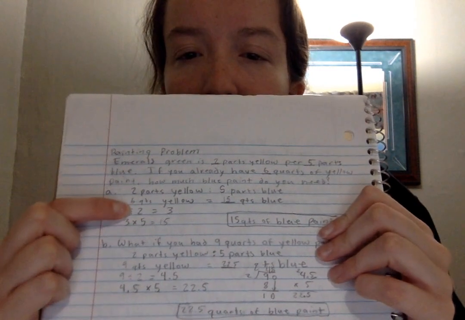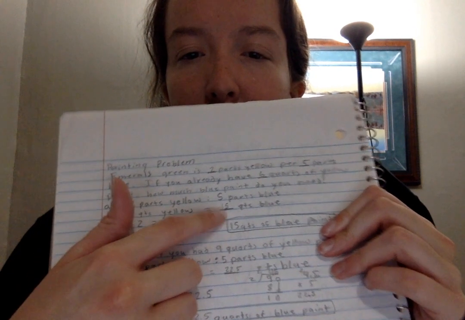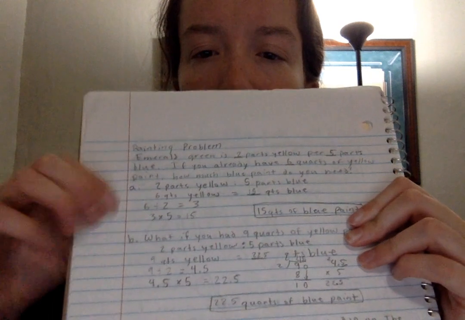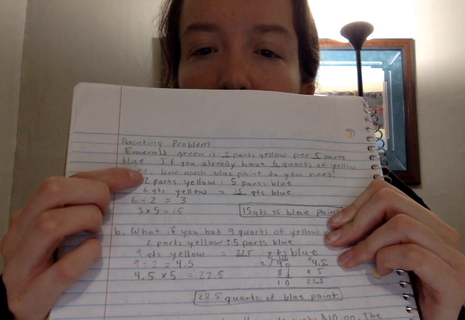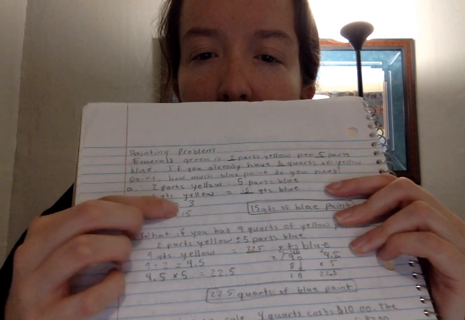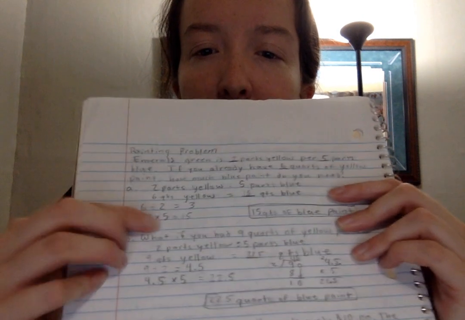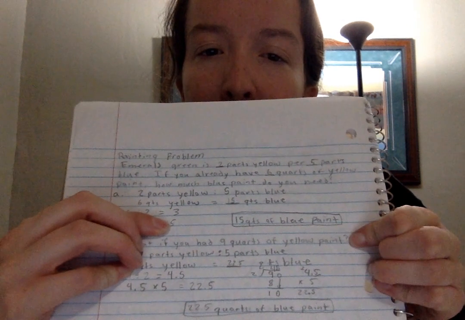So what I did was I have 6 quarts of yellow equals something quarts of blue. I did 6 divided by 2 because I knew that there were 2 parts to every 5, and then I got 3, so then I did 3 times 5, which got me 15, meaning I need 15 quarts of blue paint if I have 6 quarts of yellow already.